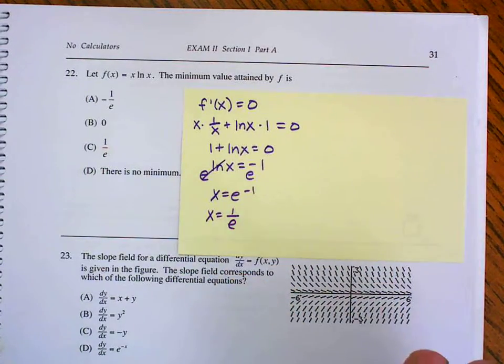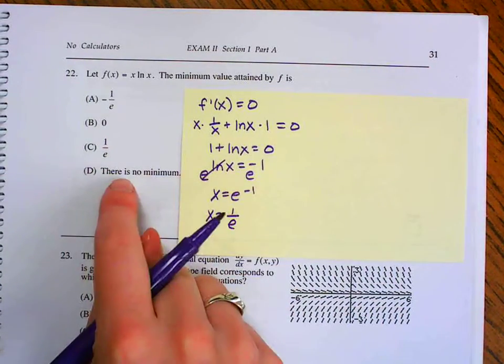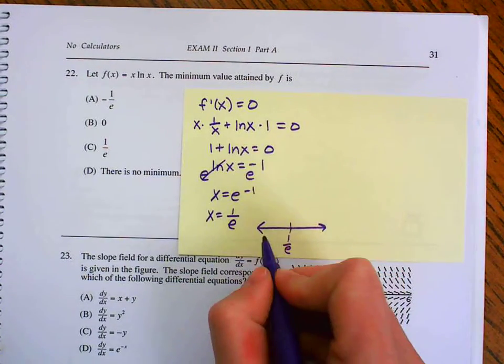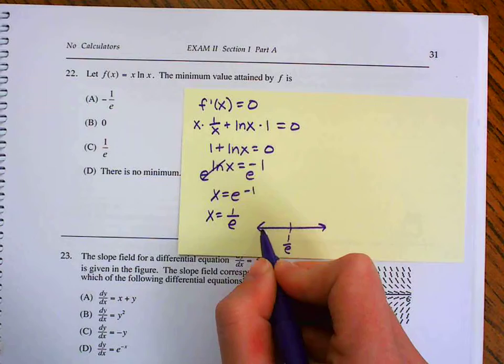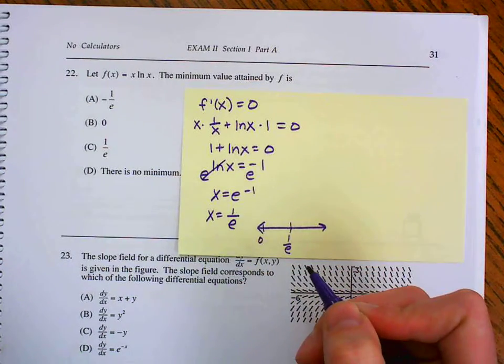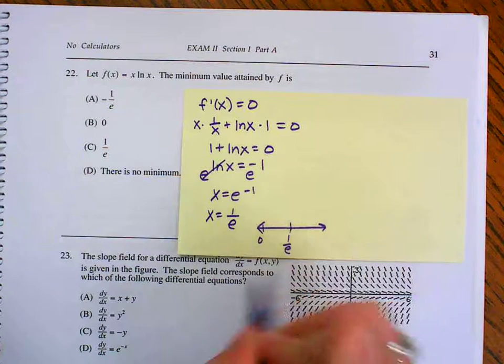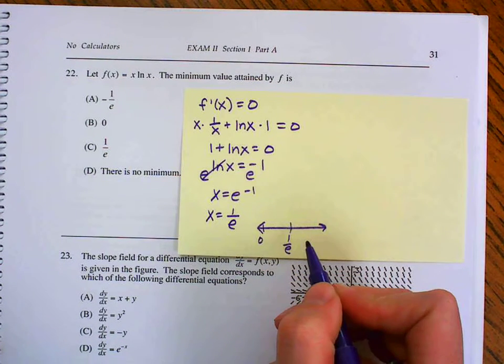Well, I need to make sure we actually have a minimum value, because notice one of the options is that there isn't a minimum. So I'm going to make a number line. I'm going to put 1 over e on it. This is really only going to go to a value of 0 because the domain for ln of x is restricted, but it could go all the way to infinity. So I'm going to test this interval, and I'm going to test this interval.